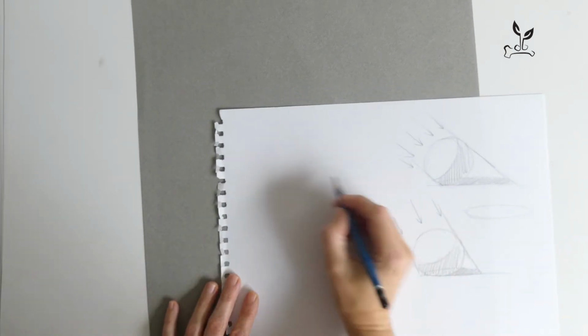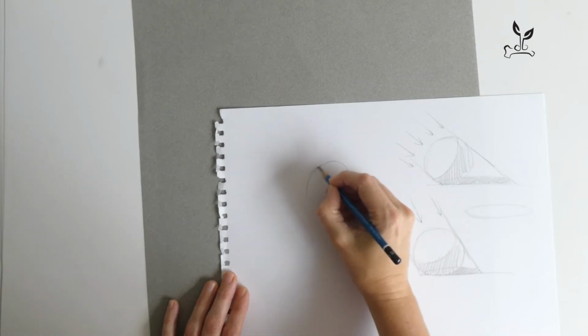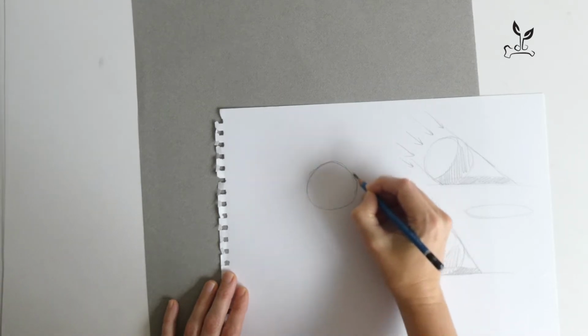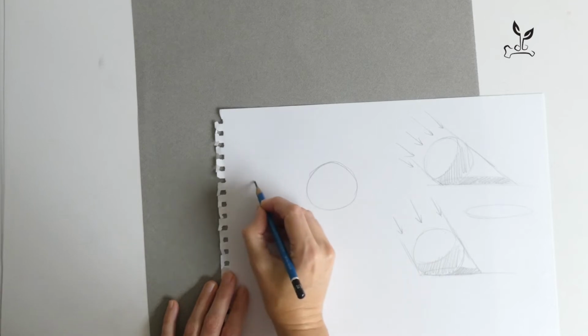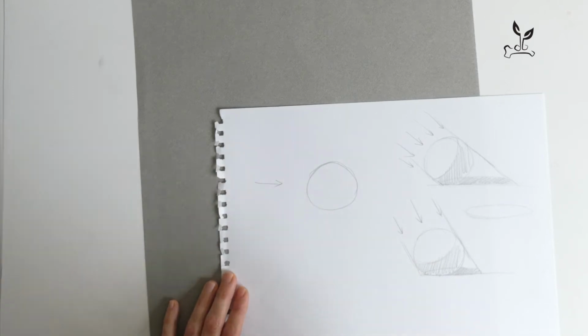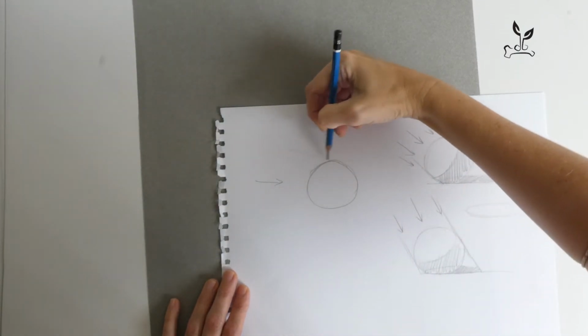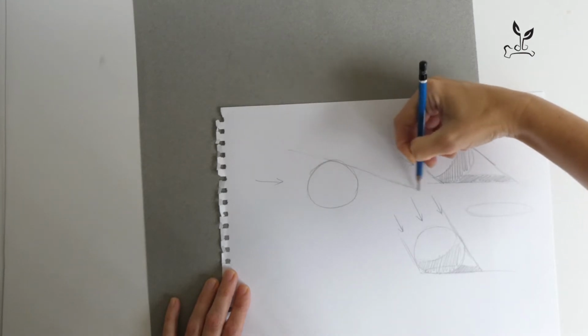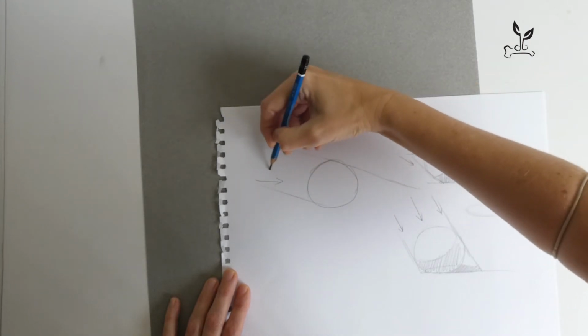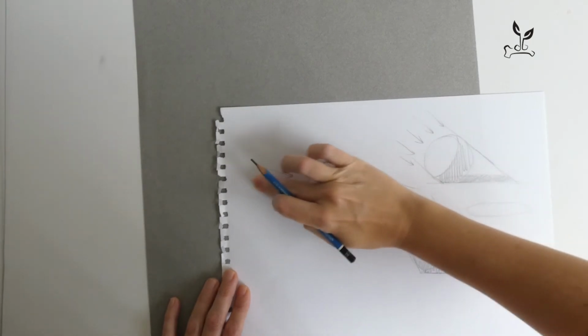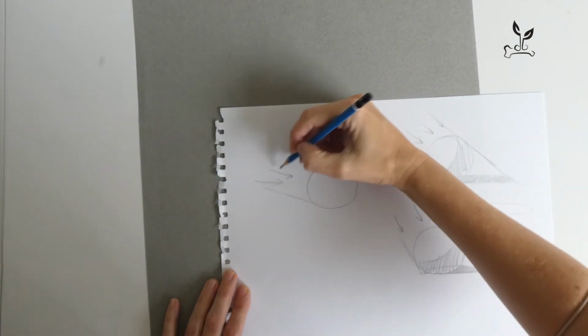Let's try another one where I have a ball again, and this time I'm going to have a very low down light. This is the kind of light that you'll see in, say for example, a sunset or a sunrise. And so again I'm going to have a light source that's coming at this angle to it. So I did actually, this is much better, so don't worry about that one. This is my light source, yeah?